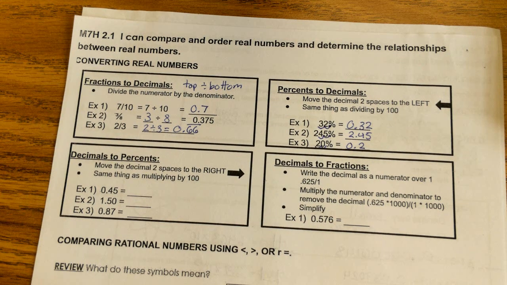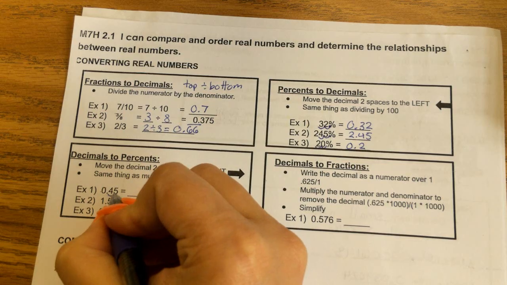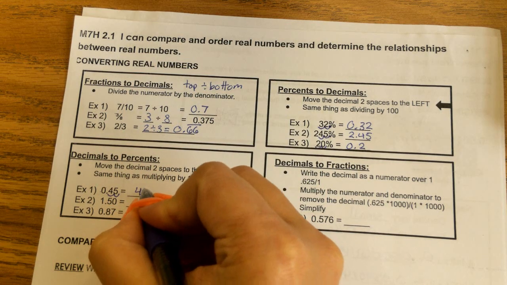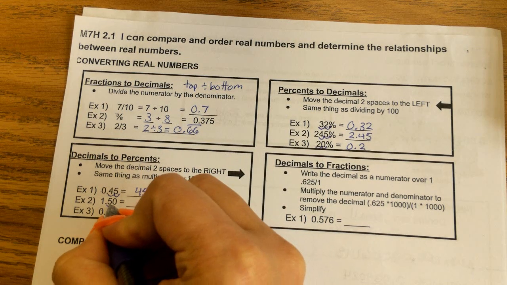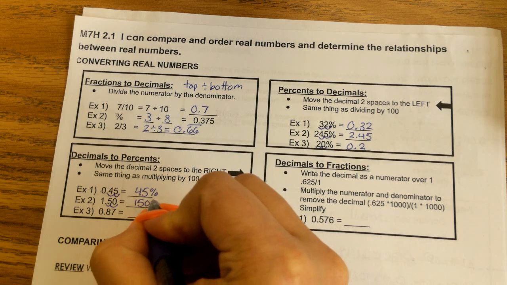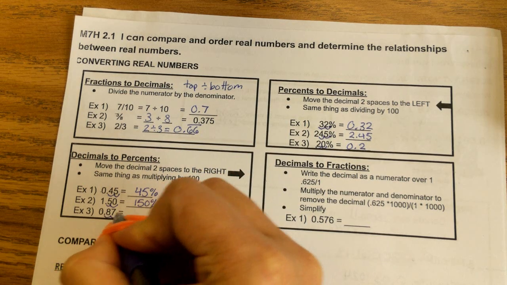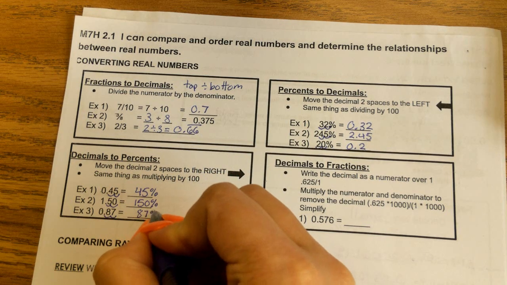Decimals to percentages, we're going to do the opposite. So now I'm moving 2 places to the right. So this is 45%. 2 places to the right, this is 150%. 2 places to the right, this is 87%.